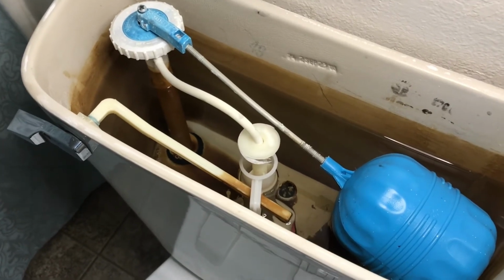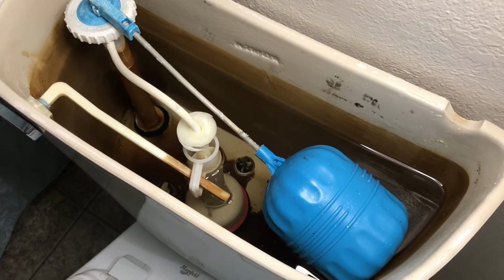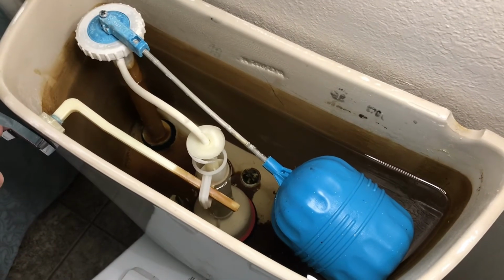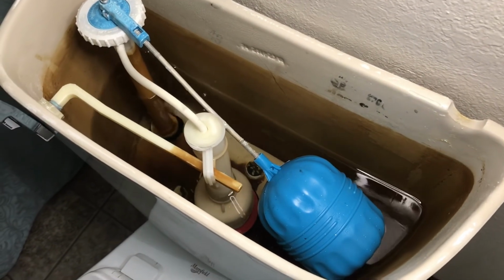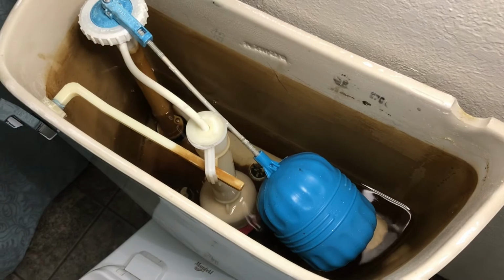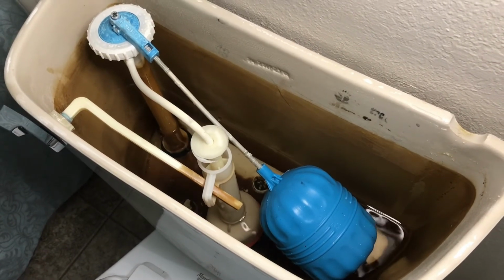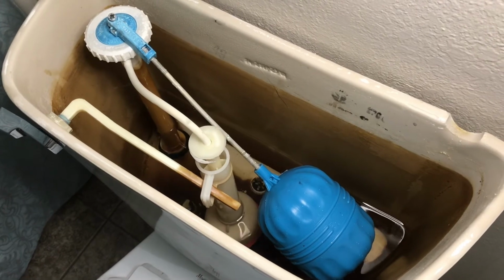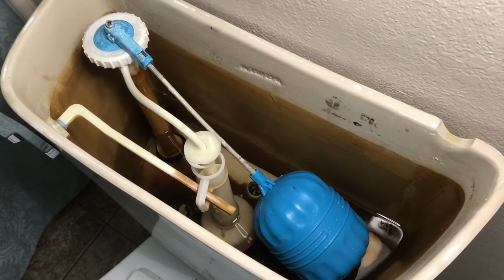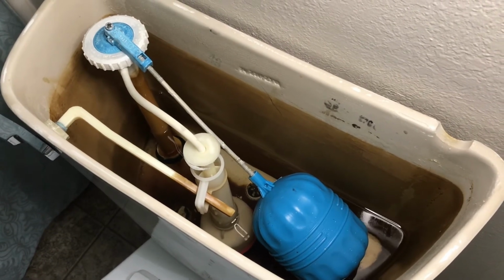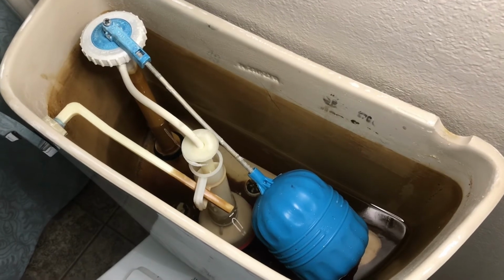So I'm going to flush the toilet and let you get a closer look. When you flush, the water in the tank quickly goes down. The float also goes down. The fill valve turns on and water is beginning to refill the tank. As a result, the water in the tank is slowly rising. The float on top of the water will also rise.